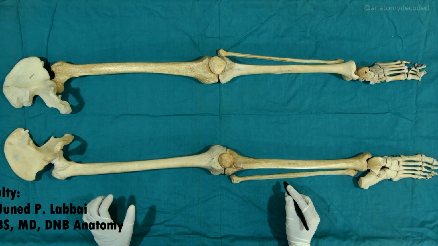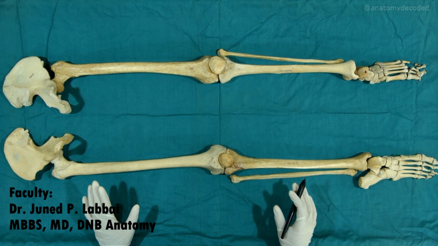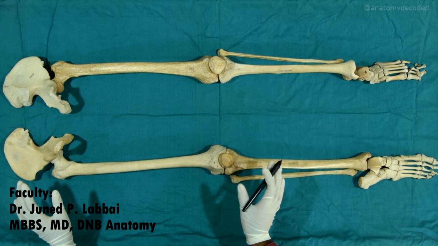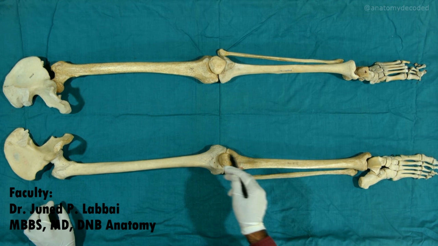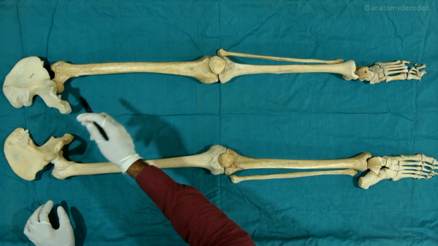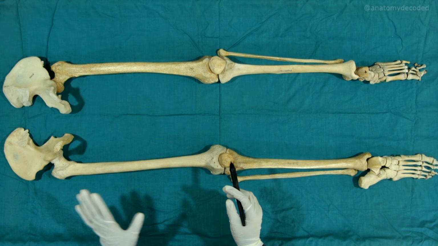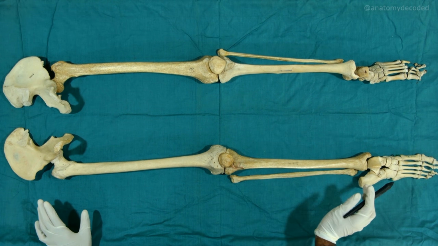Hello everyone. In today's session, we'll be revising all bones of the lower limb. So here we can see bones of the lower limb of both the sides. This is the bones of the right side. These are the bones of the left side. So before beginning, let's enumerate all the bones of the lower limb and identify them.